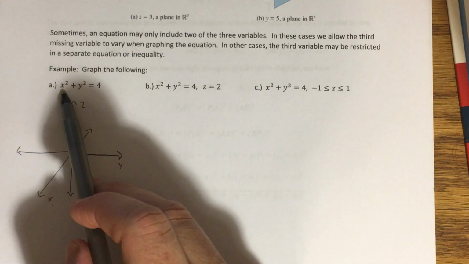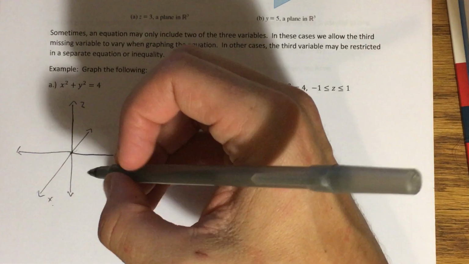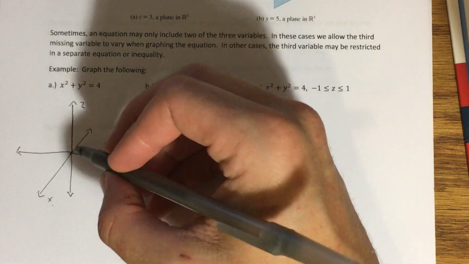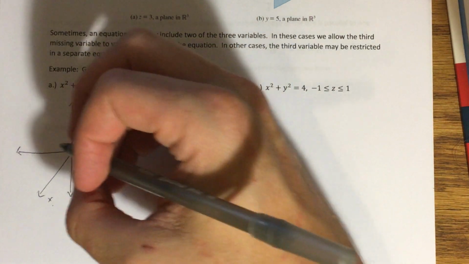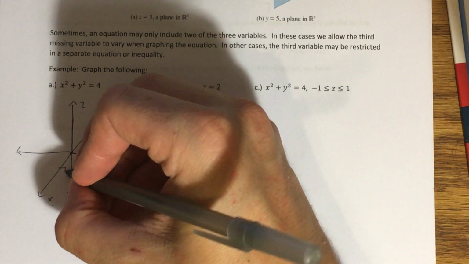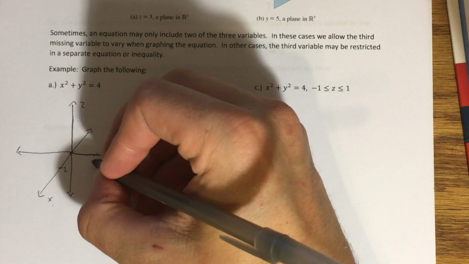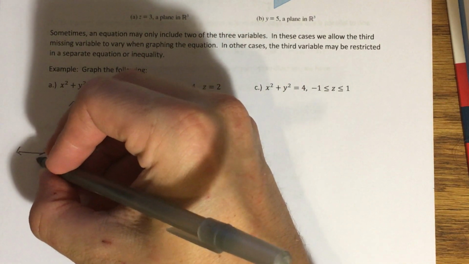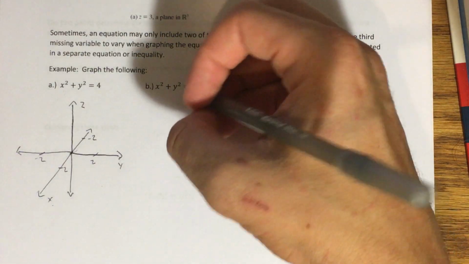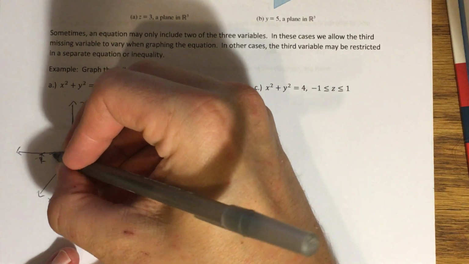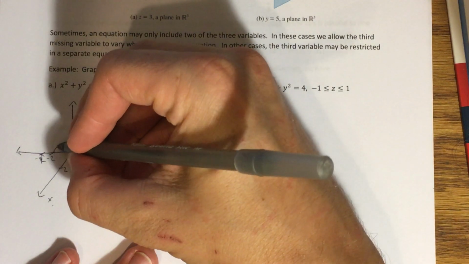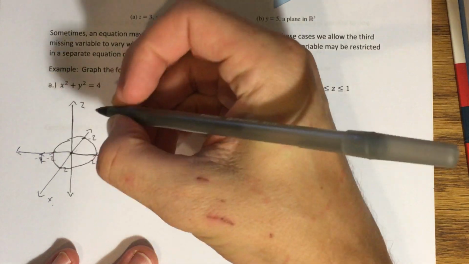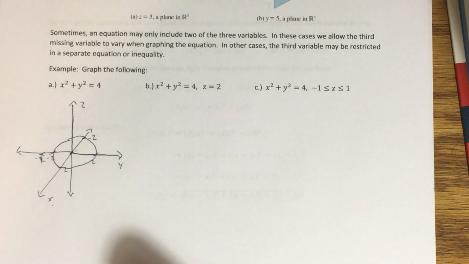So if I think of x squared plus y squared equals 4 as the circle centered at the origin, which is here, with a radius of 2, and living in the xy plane, I don't like where I put that negative 2, let's bring that in a little bit, then I have this circle that I'm not drawing terribly well, and that's in the xy plane.